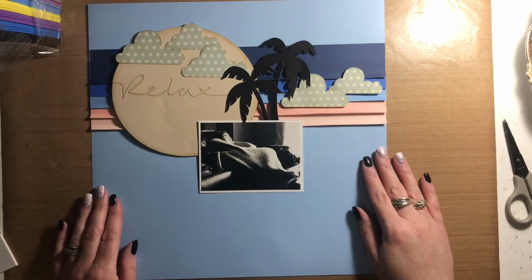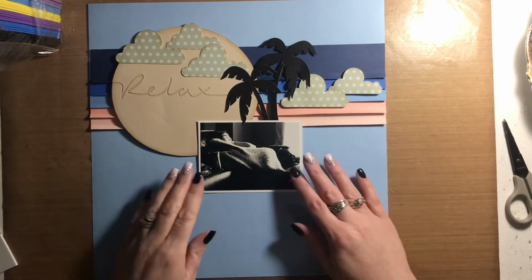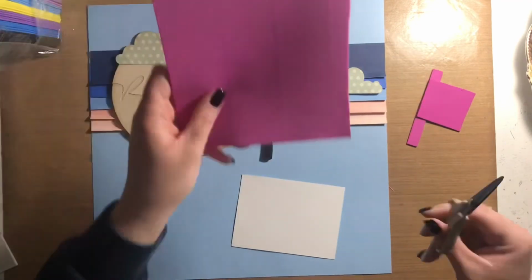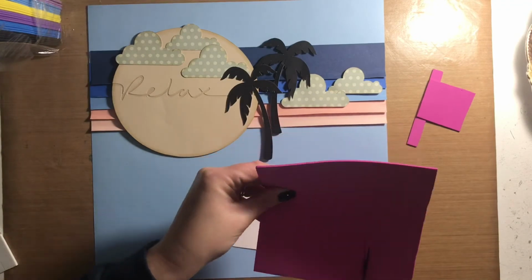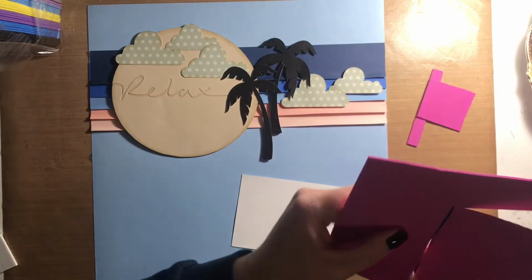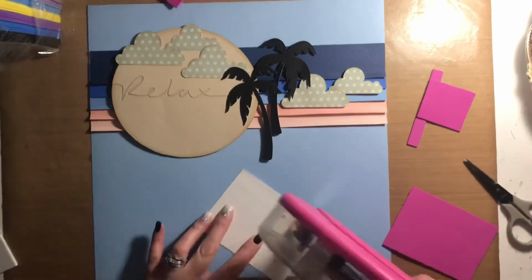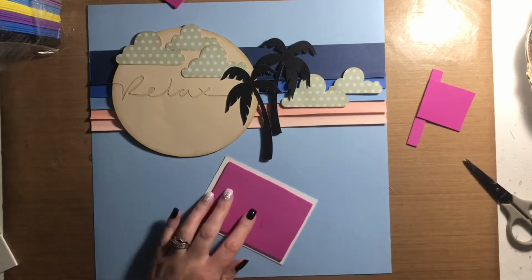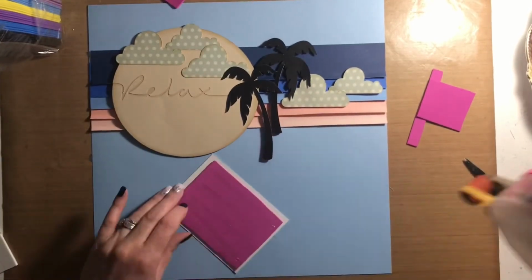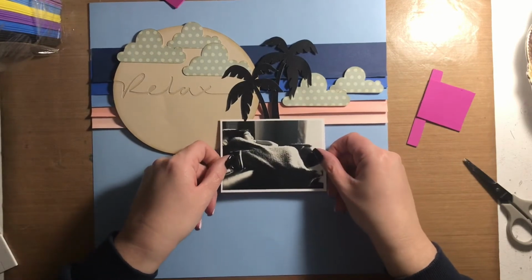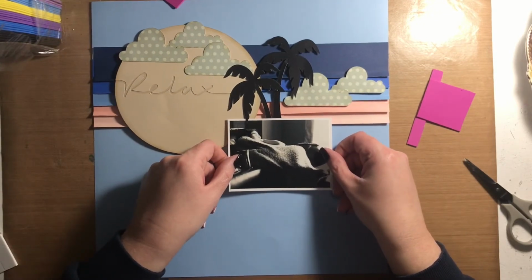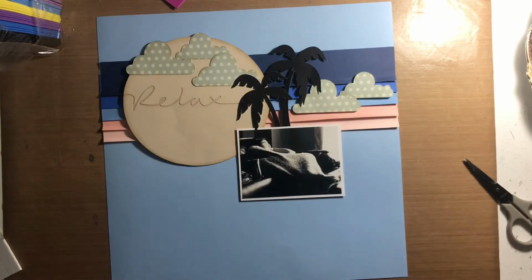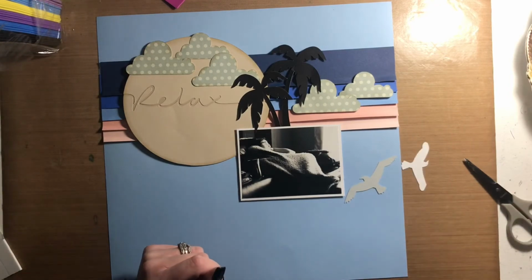I'm just trying to figure out exactly where I want the photo placed. I want to leave enough room on the title / journaling spot for my journaling. So I keep moving the picture around and end up moving it closer to the right side of the layout than the left, just so I have enough room for my journaling. So there's the craft foam again. I'm just adding some adhesive, and that's going to get popped over the palm trees. And like I said, it's closer to the right hand side of the layout. It's off center is what I'm trying to say. So it's going to live there.